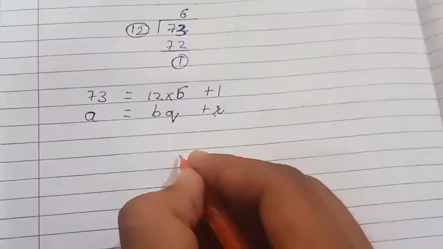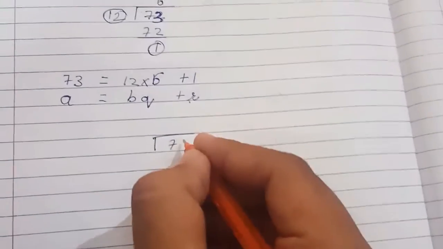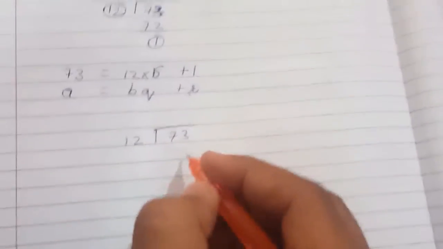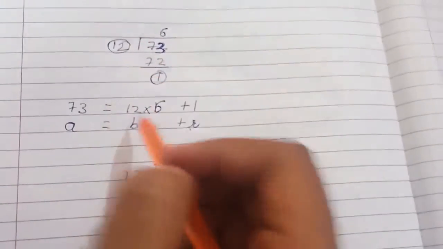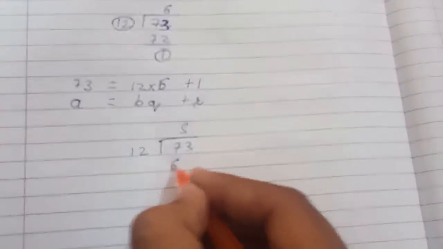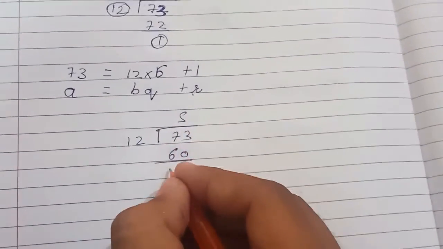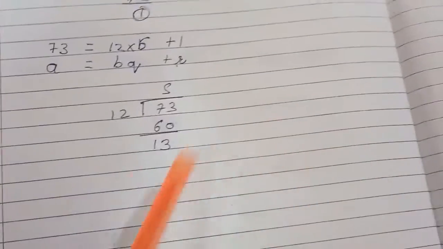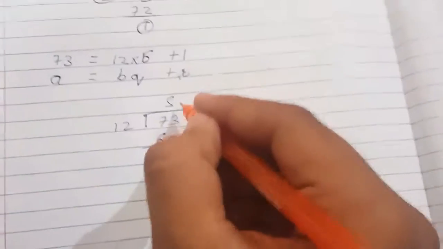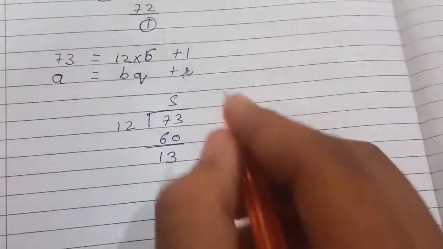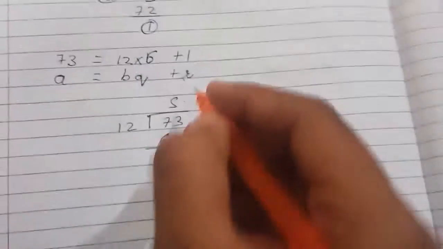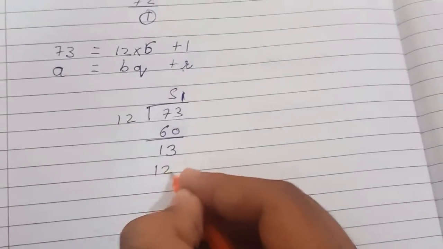Now why it has to be less than b, I'll show you. Let's take the same example, 73 divided by 12. Here we took 12 6 is 72. Now I am taking 12 5 is 60, and the remainder comes 13. Now I have to divide it again.